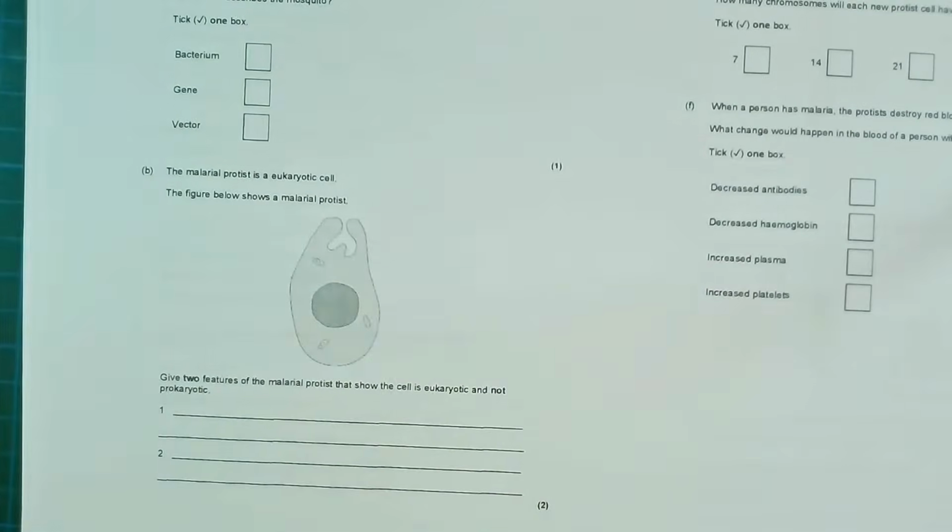Cell division. Let's dance to cell division. All right.